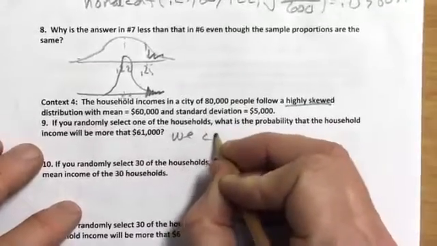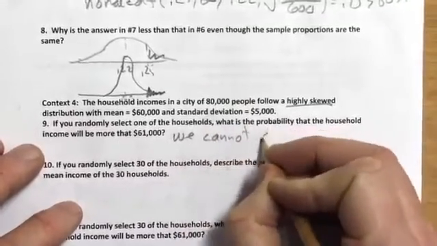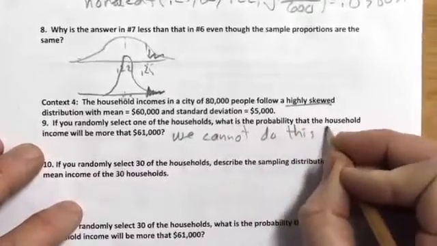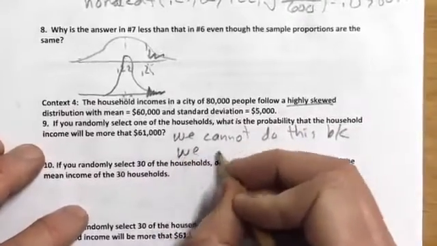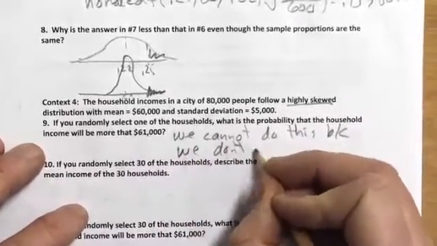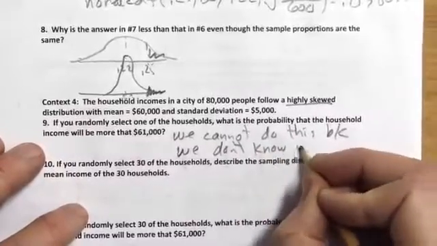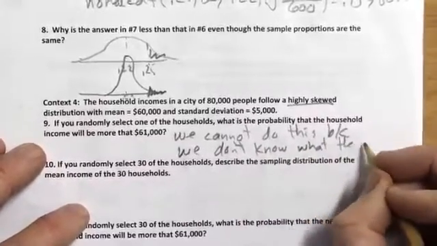We cannot do this because we don't know what the distribution is.